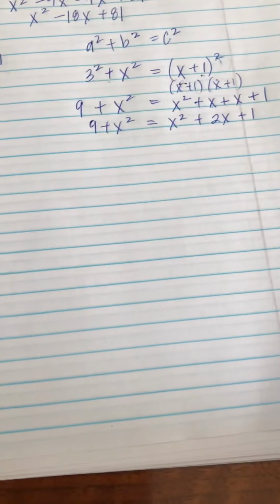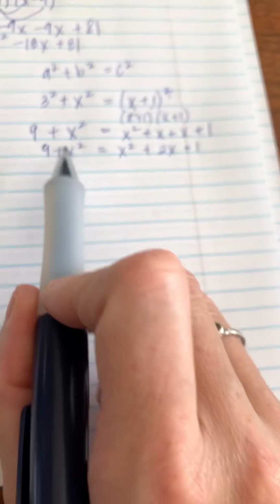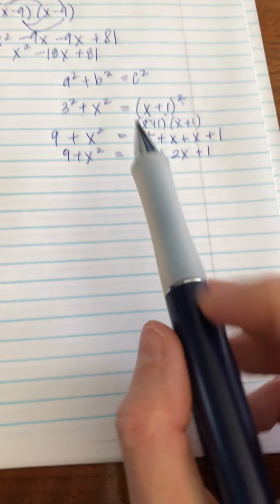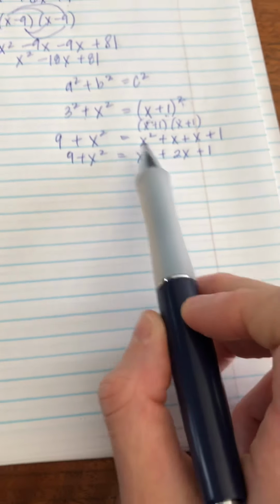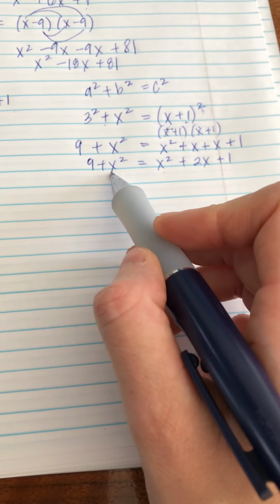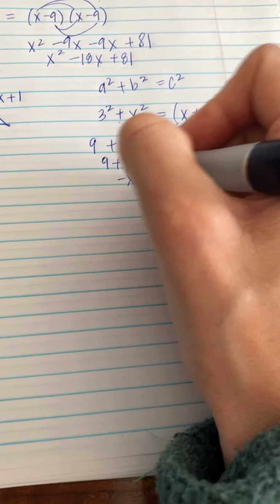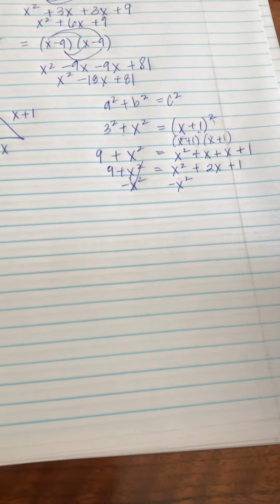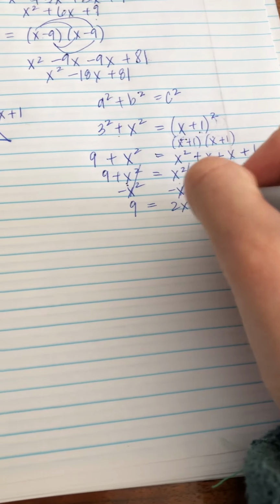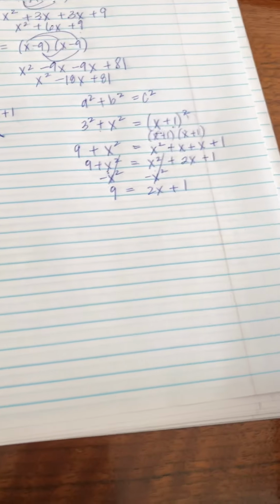Now this looks like a crazy problem, but here's the great thing: do you notice how I have x squared on one side and I have x squared on the other? If I move this x squared over and subtract x squared on both sides, it cancels out on the left side, and it also cancels out on the right side. So this equation became 9 equals 2x plus 1, which now looks a lot simpler to solve.